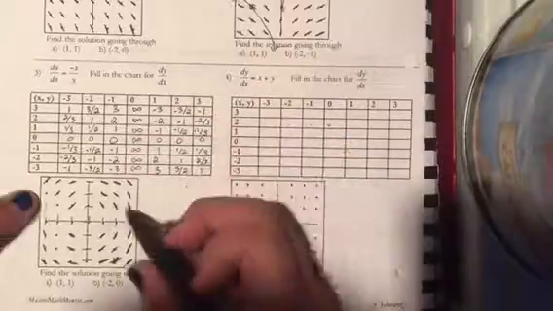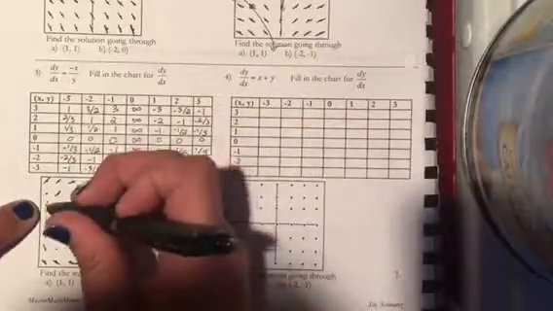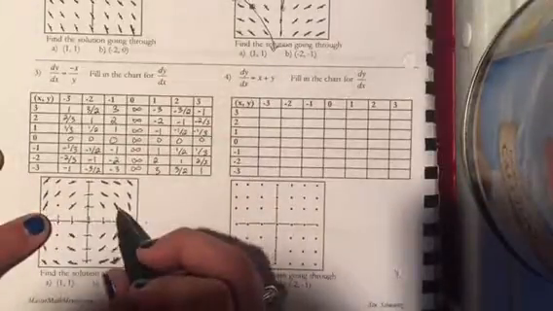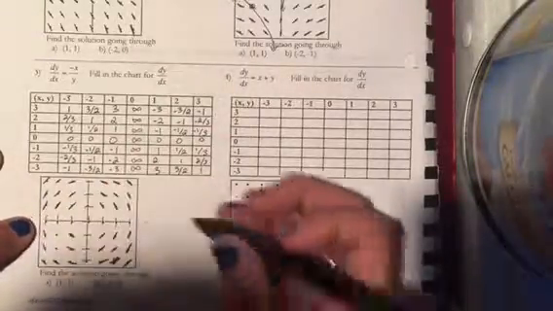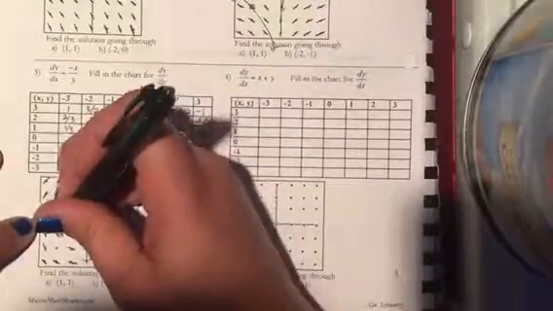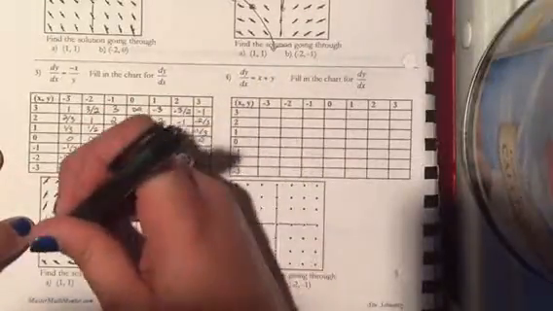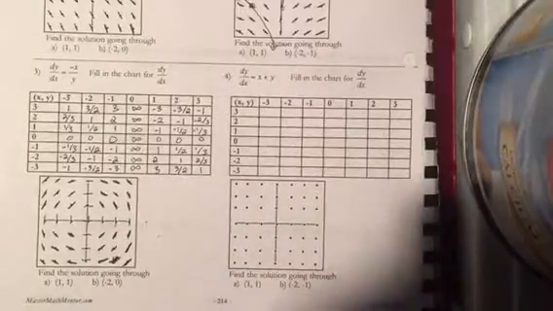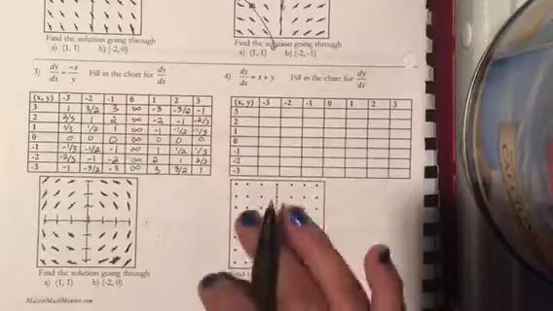Just kind of copying them over. So this guy looks like this. This guy looks like that. This one should look like this one, but the opposite. This one should look like this one, but the opposite. And this one should look like this one. So we've got like this circular thing going on here, which is kind of cool. It's a cool looking slope field.